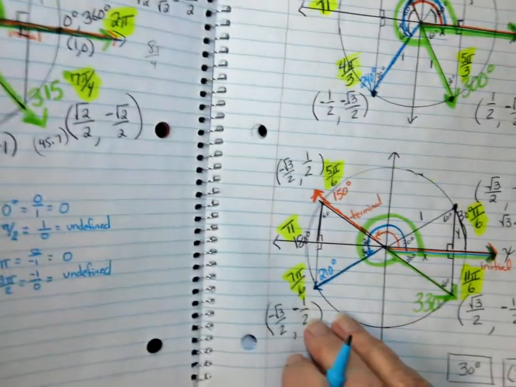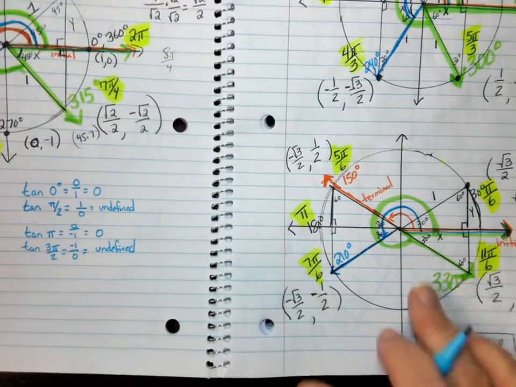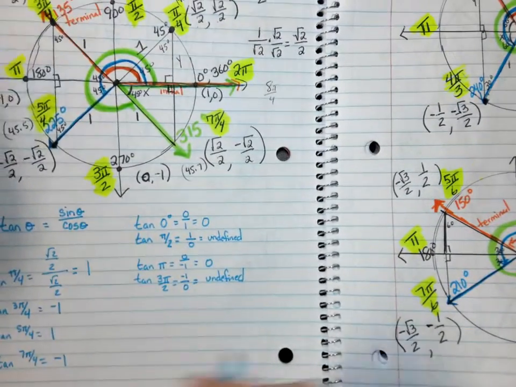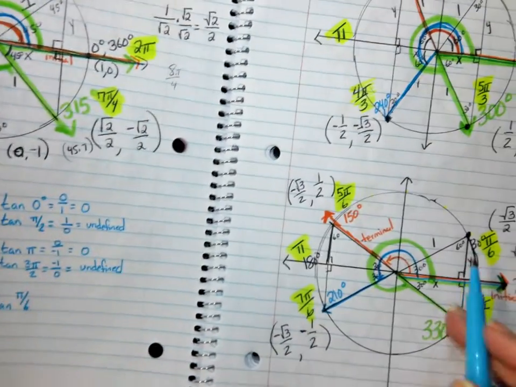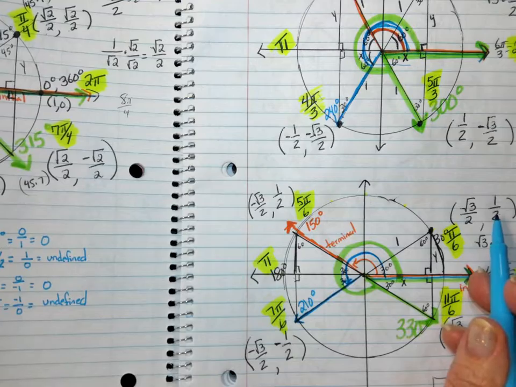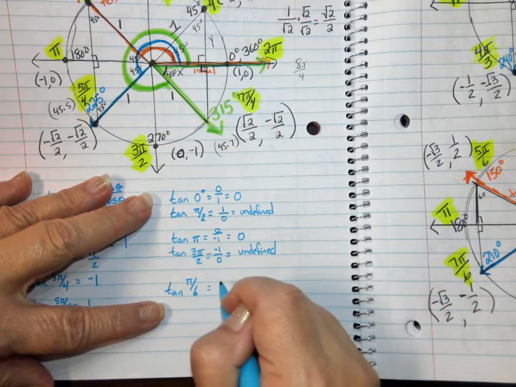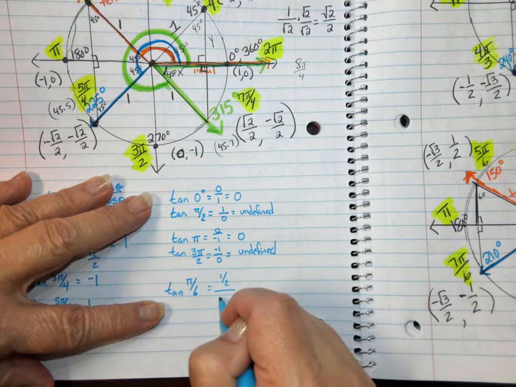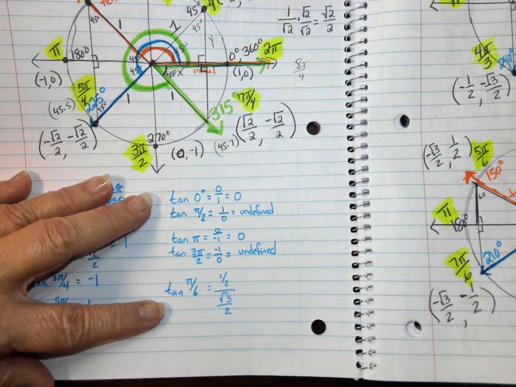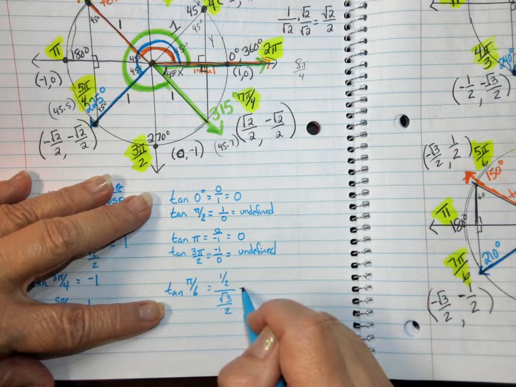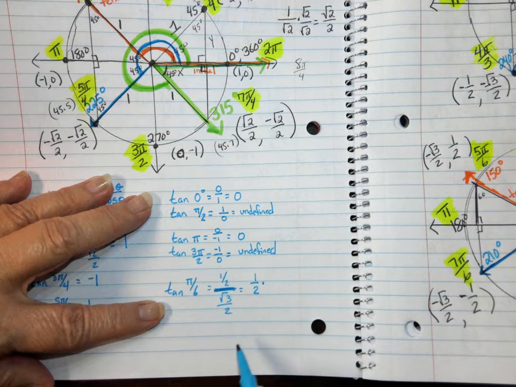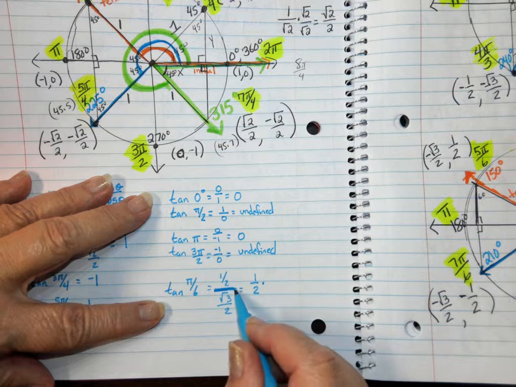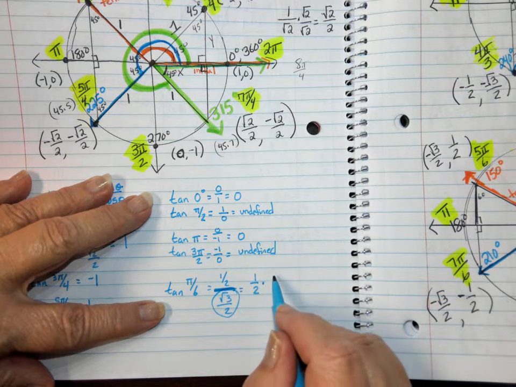Alright, so now let's look over here at what's happening on our pi over 6. So tangent for pi over 6, we look at our other circle, remember it's sine over cosine. So that's going to be 1/2 over the square root of 3 over 2. So we've got a complex fraction. So that's going to be 1/2 times, remember, when you divide, you multiply by the reciprocal. So I'm going to take the reciprocal of that denominator.